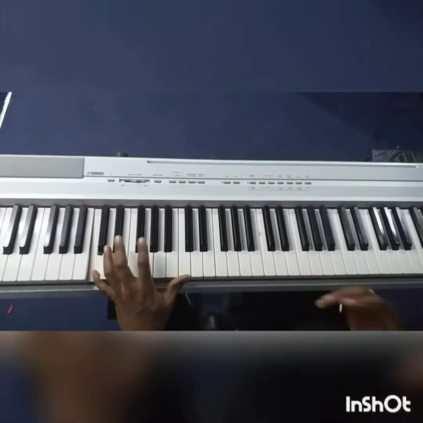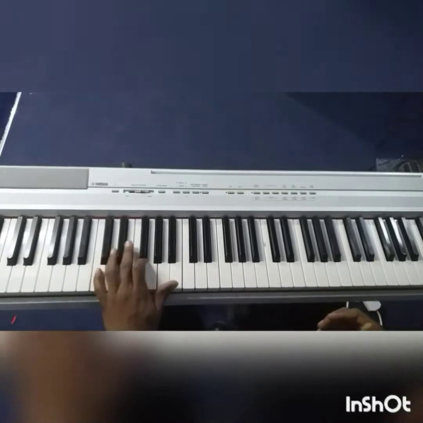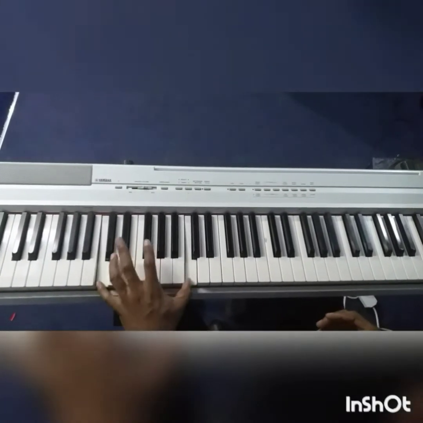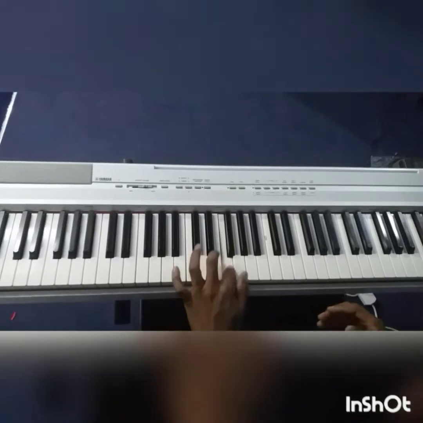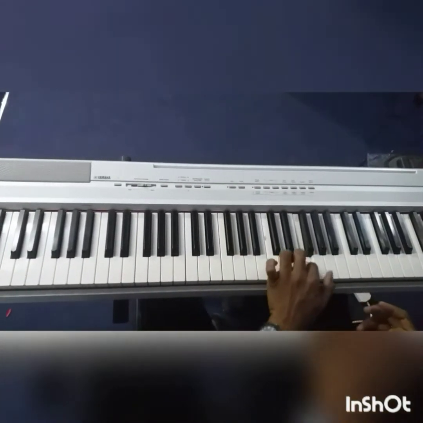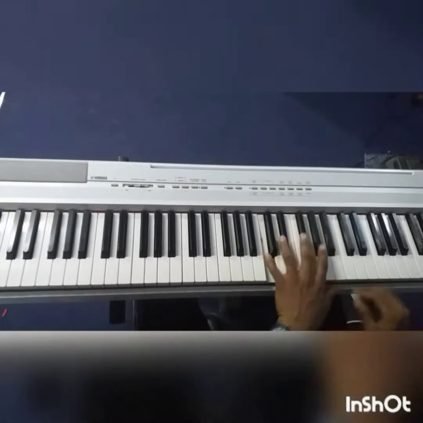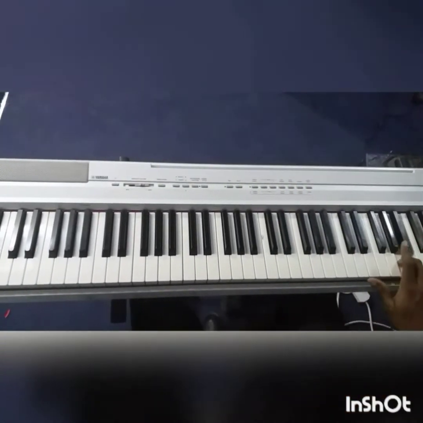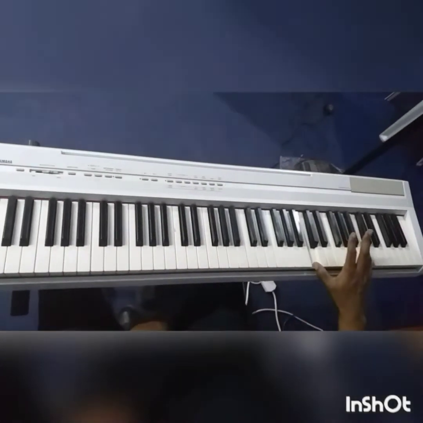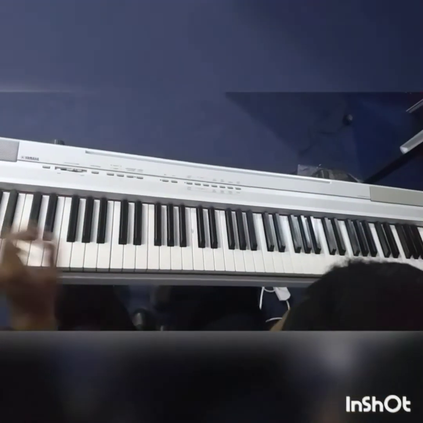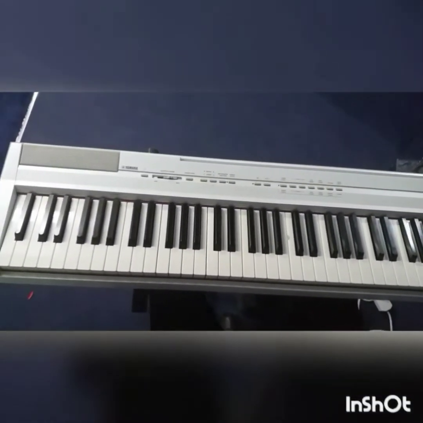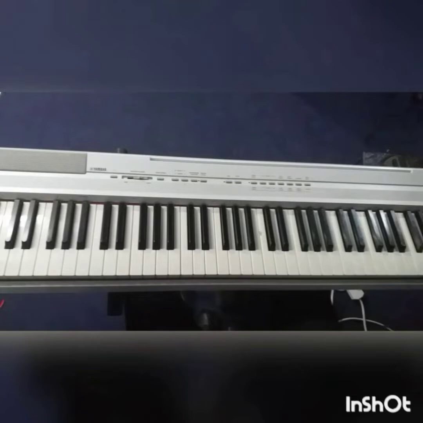It means 1, 2, 3, 4, 5, 6, 7, 8, one octave. 1 to 8, another octave. 1 to 8, another octave, and it keeps going. So that is what an octave is.